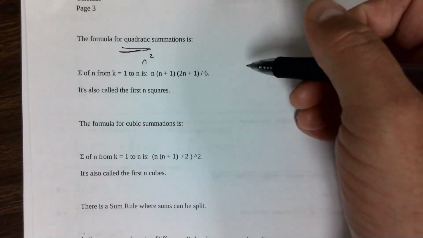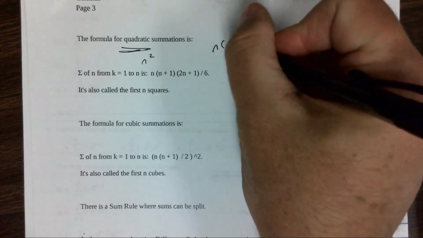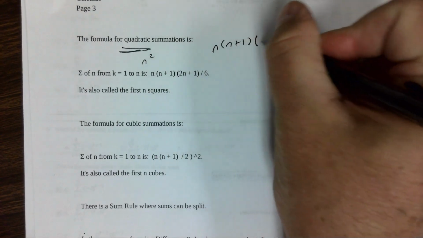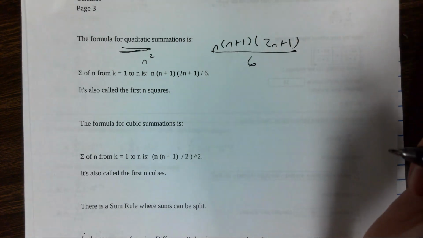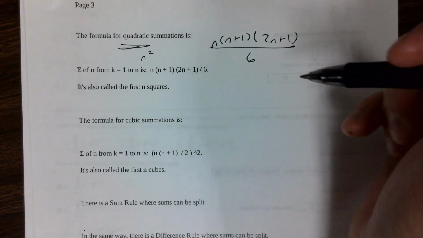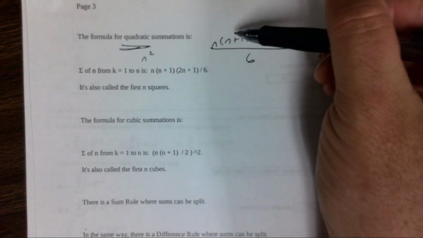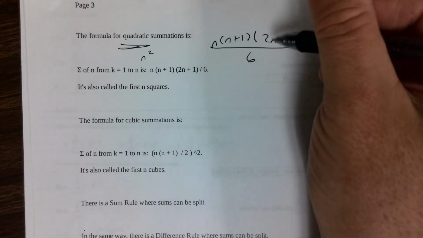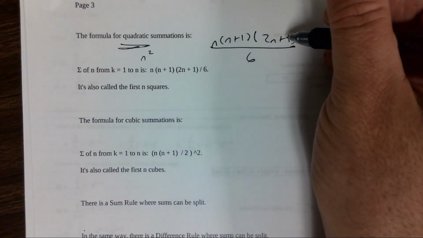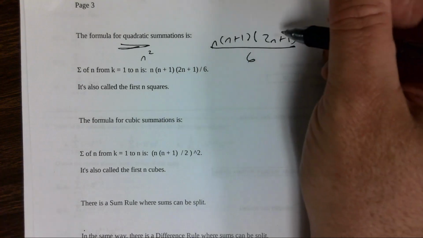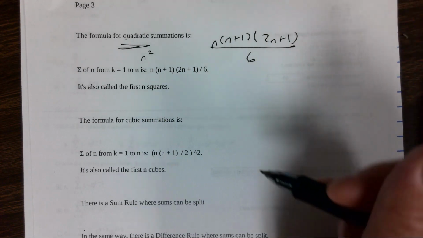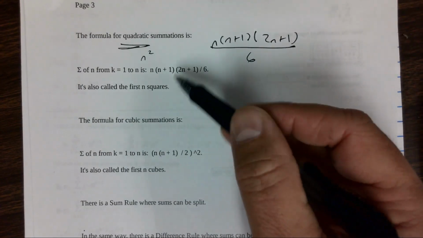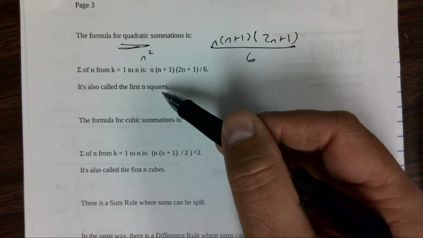That means for i squared, and that's n times n plus 1 times 2n plus 1 divided by 6. So you basically take the ending point, add 1 to the ending point, and then double it and add 1. Multiply those three numbers and divide by 6. And it's also called the sum of the first n squares.